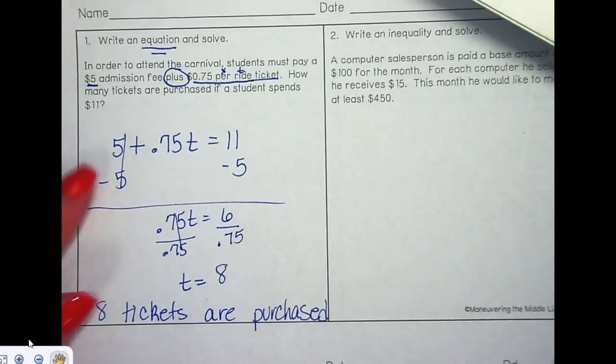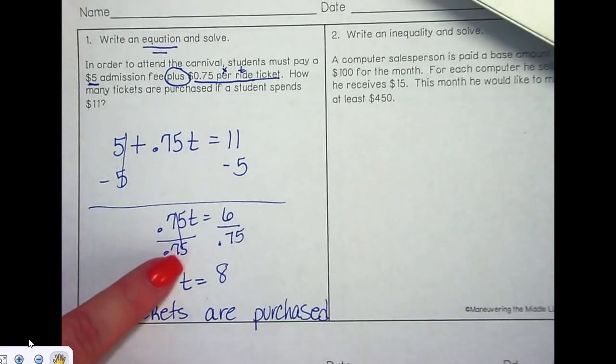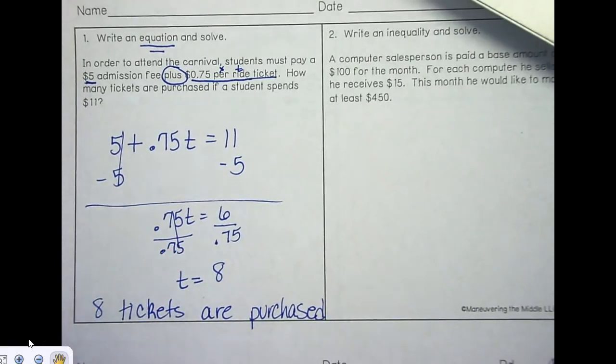So, you are making sure that you wrote an equation, you had an answer, you did the math, and you have words. So, lots of you, when you get your test results back today, you'll see that sometimes you got half a point.